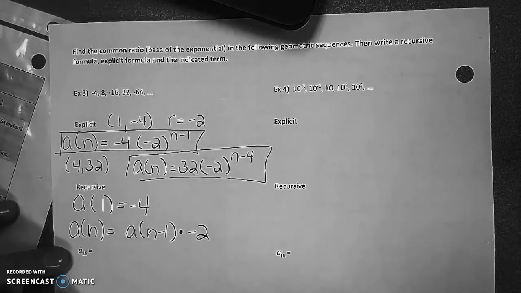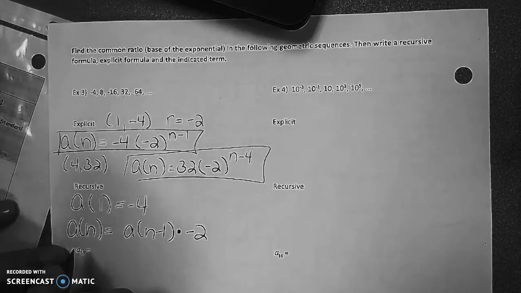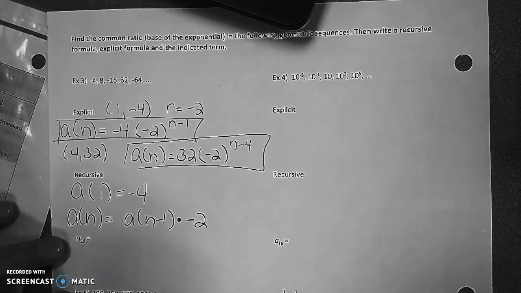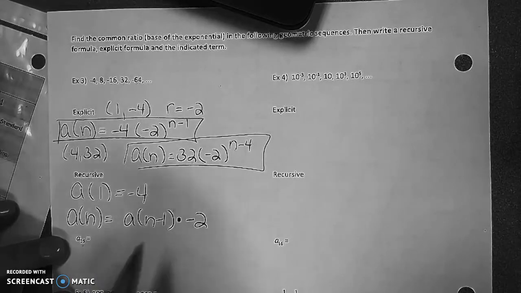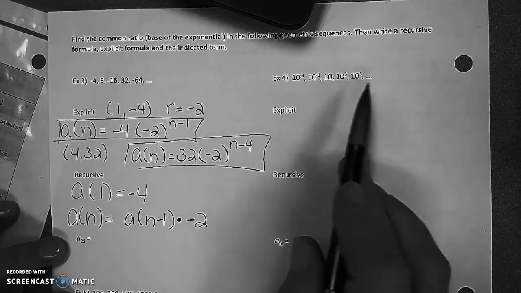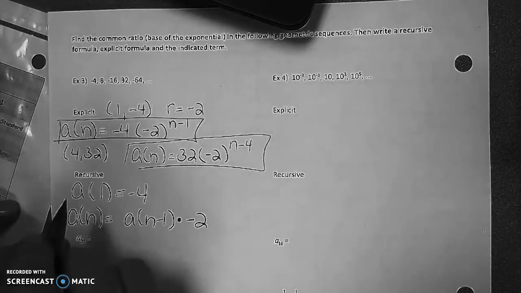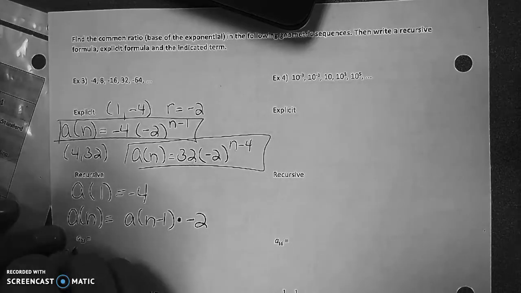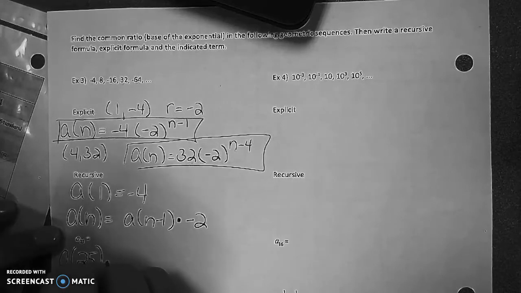And let's find a of 25. I obviously do not want to use the recursive formula, because if I want to find the 25th term, according to the recursive formula, I would have to know the 24th term, which means I would have to know the 23rd term. And I definitely don't want to write this out until term 25. So instead, I'm going to use the explicit formula.